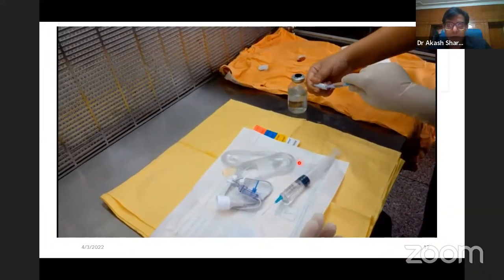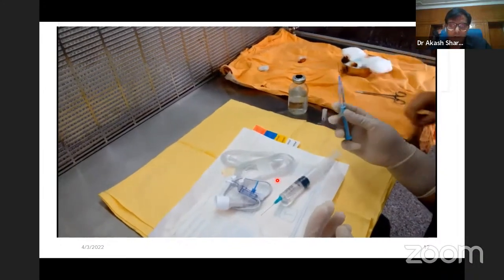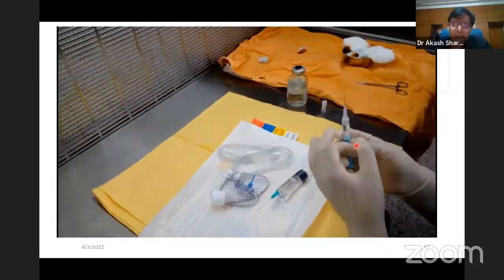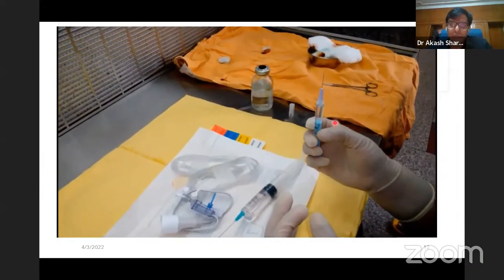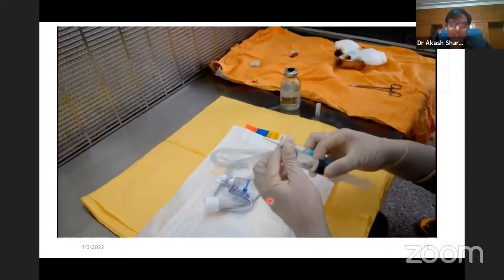But it depends on the unit protocol, whether you are changing the hep saline system within 24 hours or 48 hours. Here the staff has taken around 2 ml of hep saline and she'll dilute it in around 18 ml of normal saline.